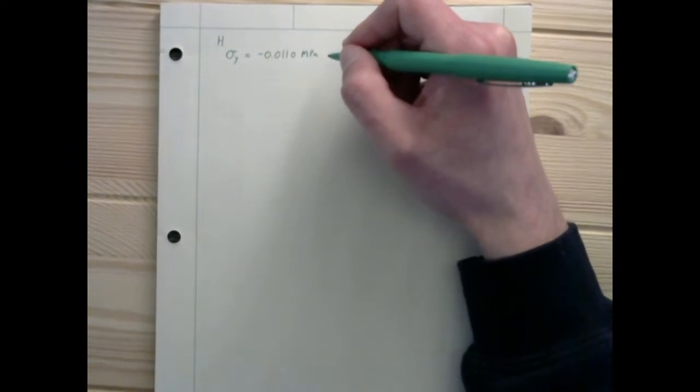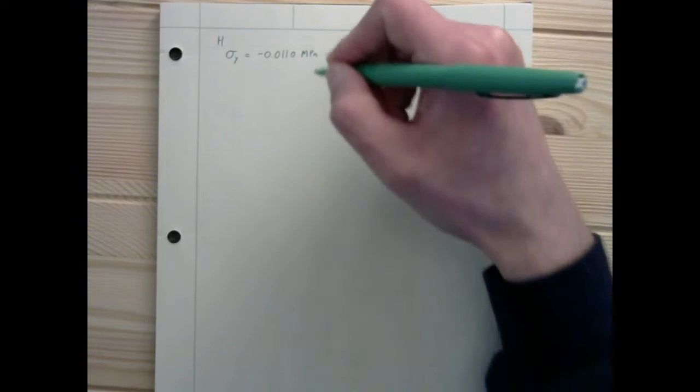That's from the axial load, from that 20 kilonewton load produced downward.